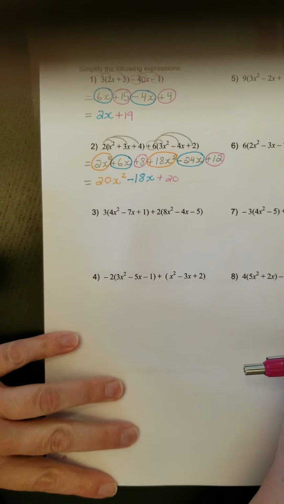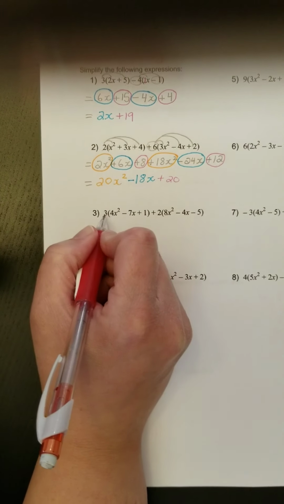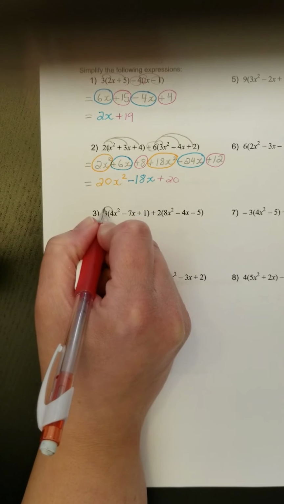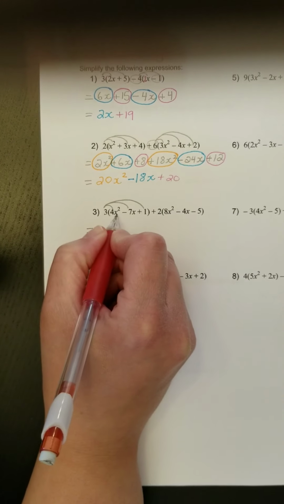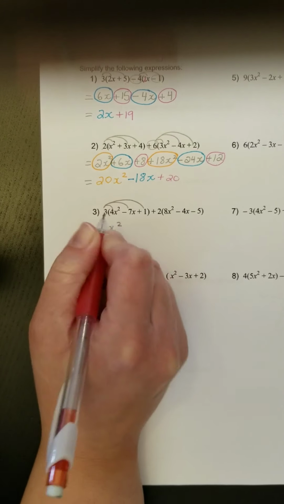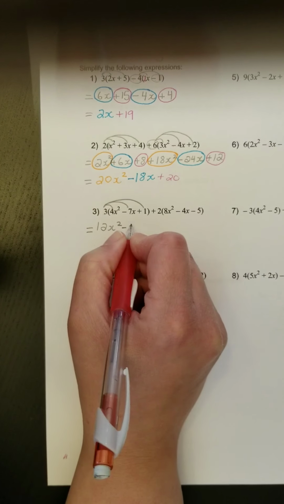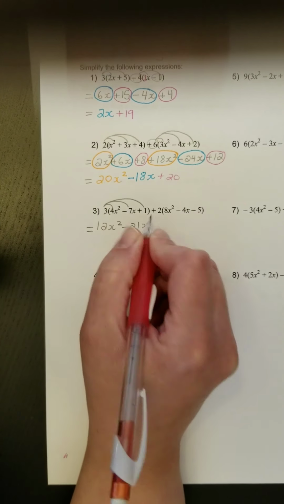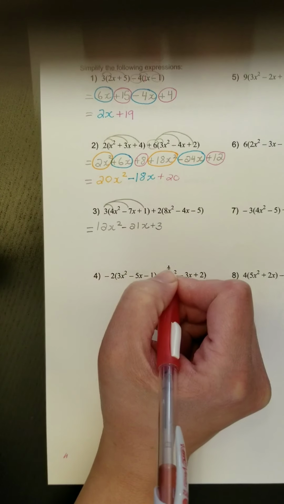And the next set. I'm going to go a little bit quicker through these ones. We have 3 multiplying into each term here. So 3 times 4x squared is 12x squared. Positive 3 times negative 7x, that's negative 21x. And positive 3 times positive 1 is plus 3.